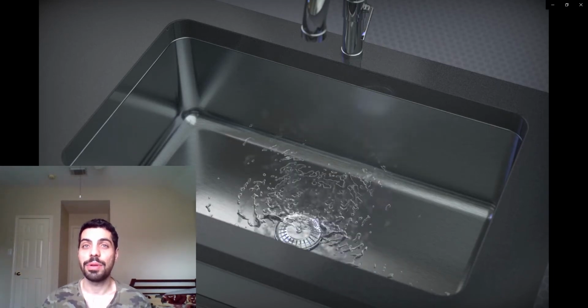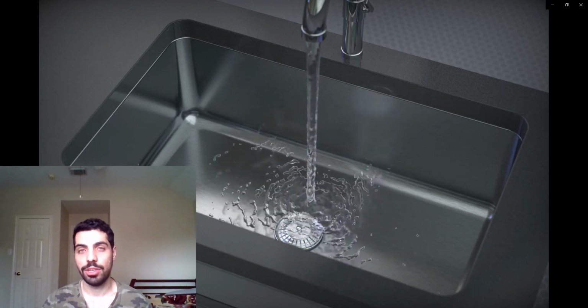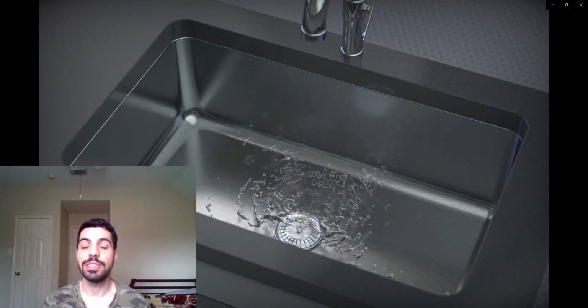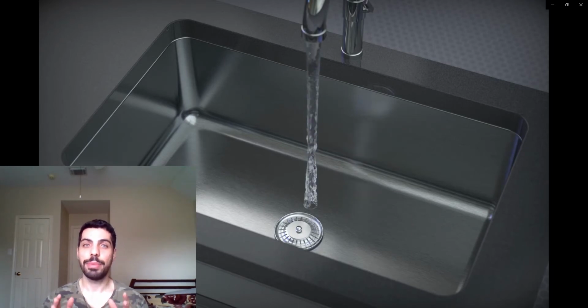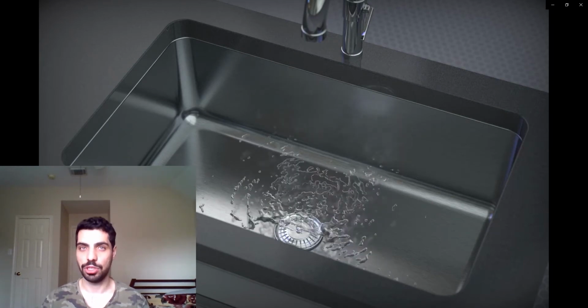For today's video, I'm going to show you how to make this water and faucet animation. For this, we're going to need both Blender and Keyshot. We're going to have to make the animation in Blender first, and then export it and import it into Keyshot.